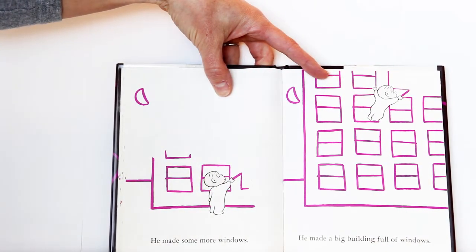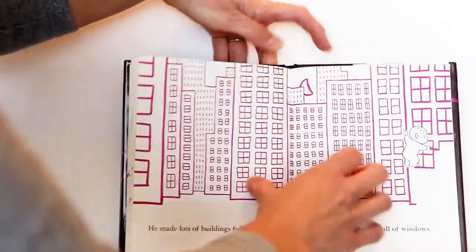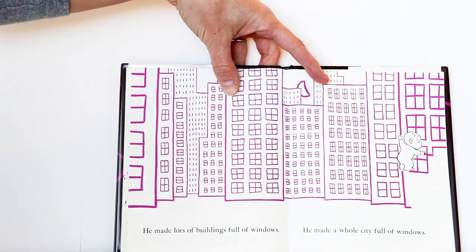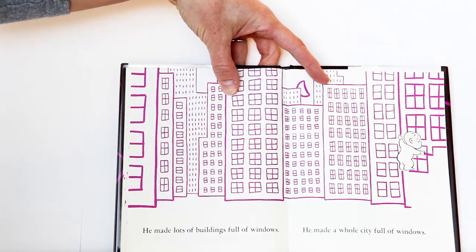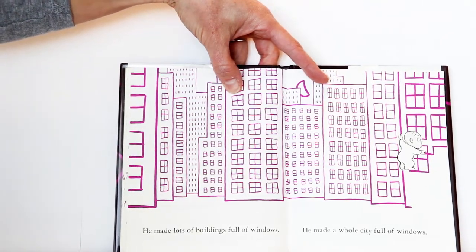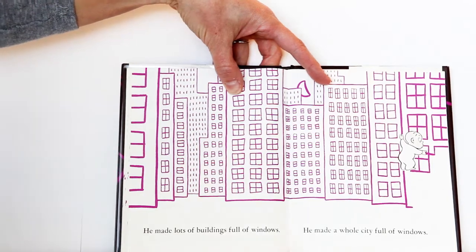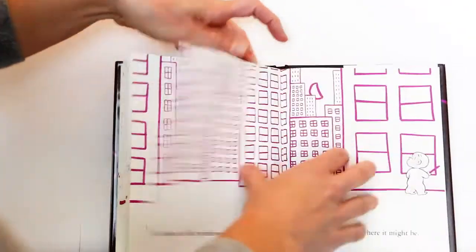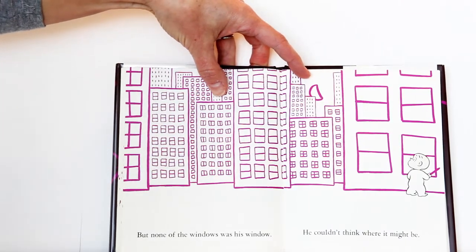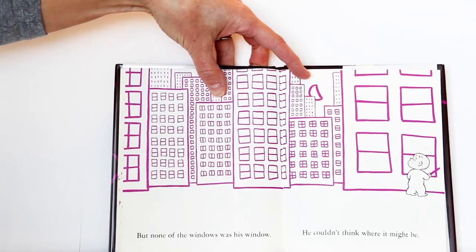He made a big building full of windows. He made lots of buildings full of windows. He made a whole city full of windows. Do you think any of these are his window? But none of the windows was his window. He couldn't think where it might be.